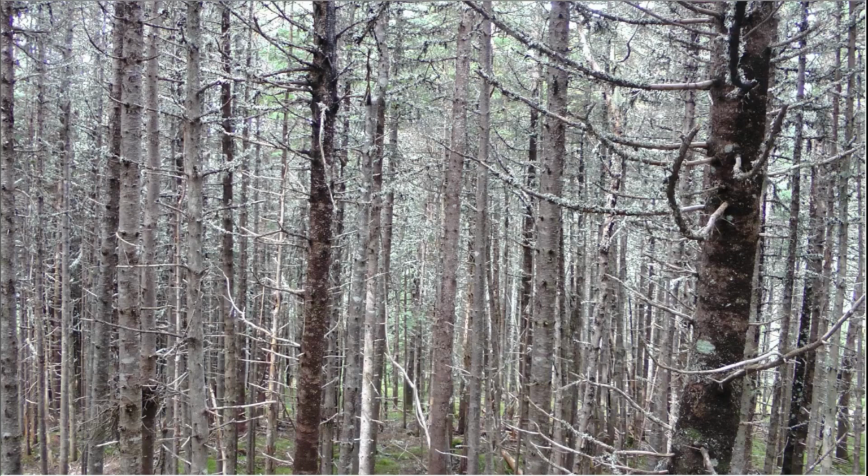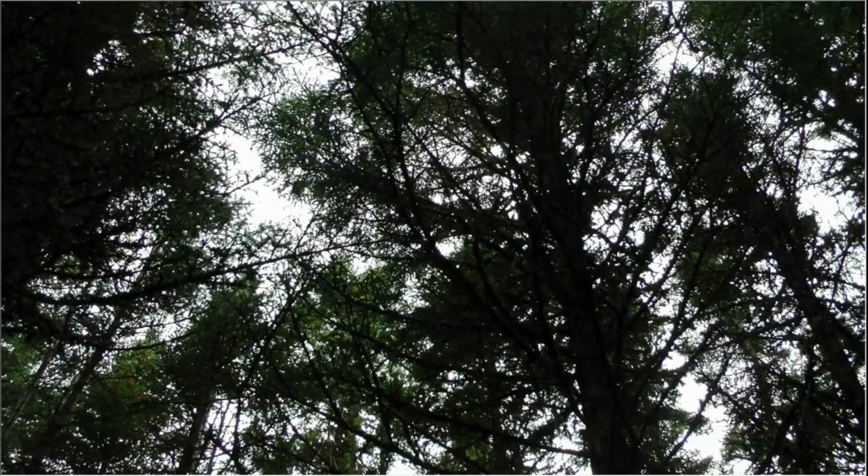Now let's go into a little bit more detail. At the top, we have the canopy. This area is a little difficult to distinguish due to the height of the trees, so here's a helpful diagram.